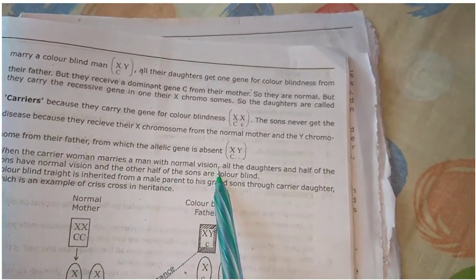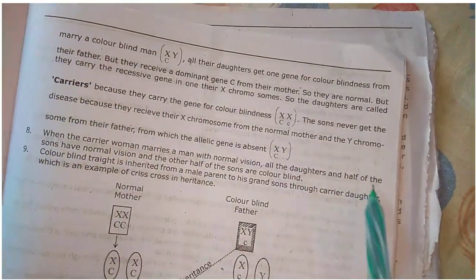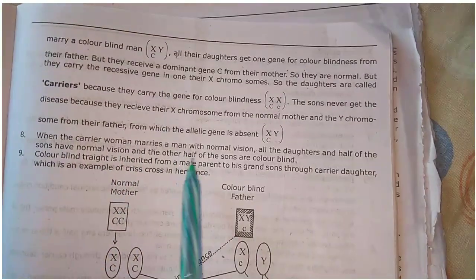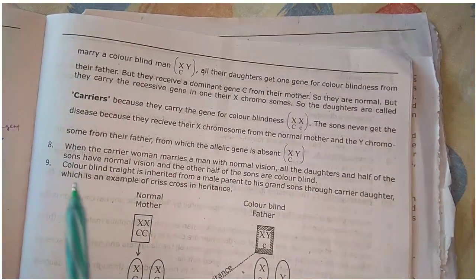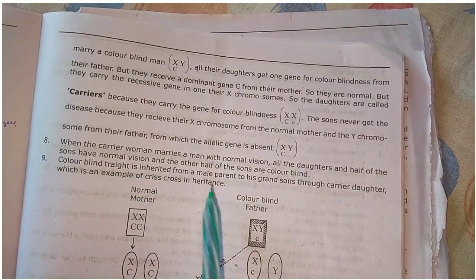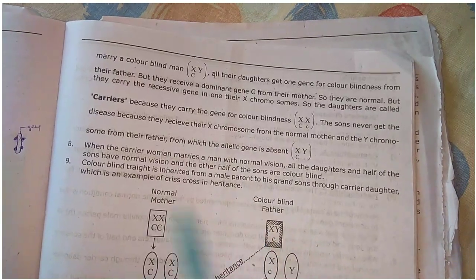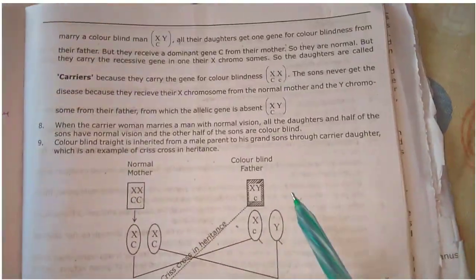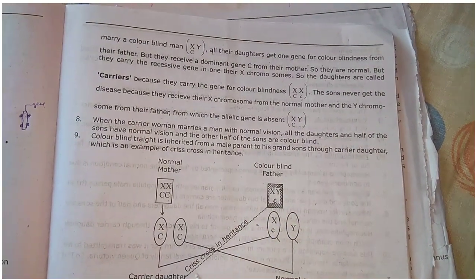Okay, now when a carrier woman marries a man with normal vision, all the daughters and half of the sons have normal vision, and the other half of the sons are color blind. The color blind trait is inherited from a male parent to his grandson through a carrier daughter, which is an example of crisscross inheritance. So we explained it in Drosophila, and the same pattern is here also. See here, the normal mother has the genes CC, and the color blind father is an affected person, having a recessive gene. This recessive gene is carried to the daughter.